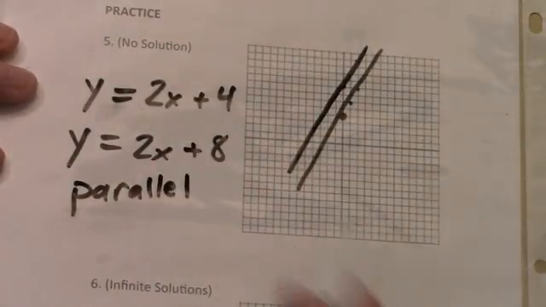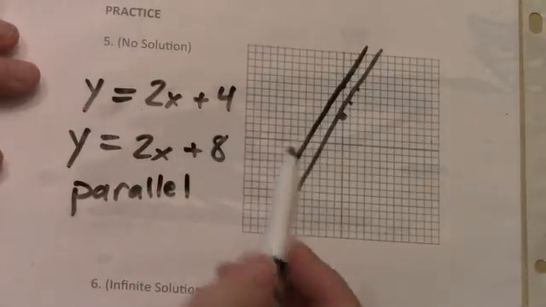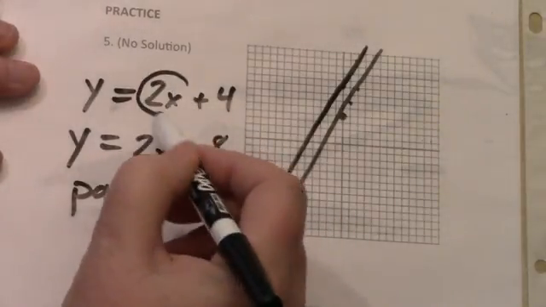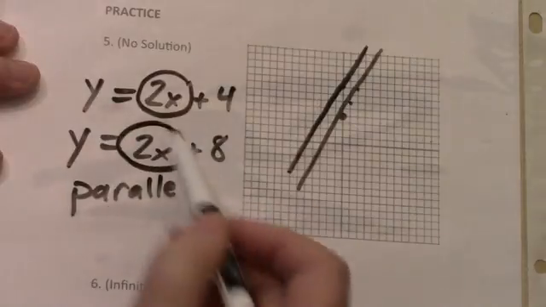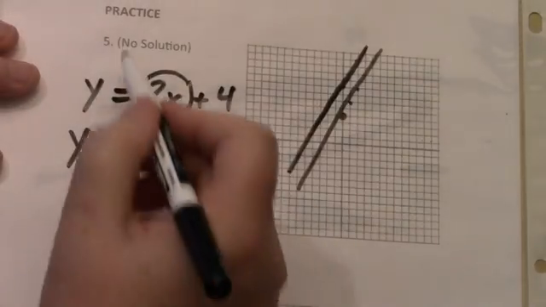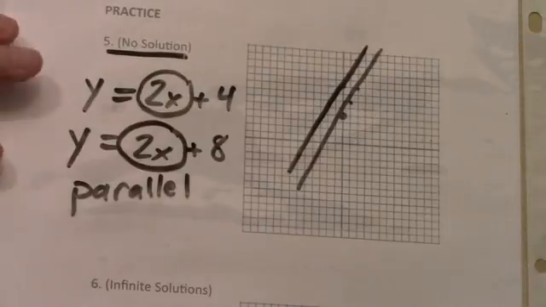And what is the fact that we understand about that? Maybe we remember this from last semester. Parallel lines have the same slope. There is no solution. They will never intersect.